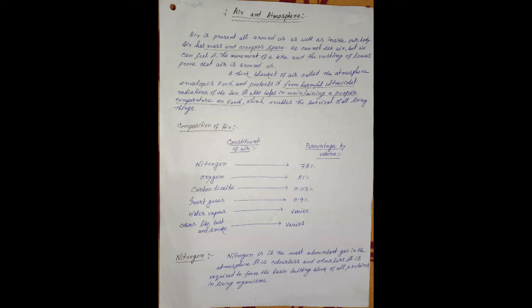Today, we will discuss air and atmosphere. Air is present all around us as well as inside our body. Air has mass and occupies space. We cannot see air, but we can feel it, through the movement of air, the wind, etc.